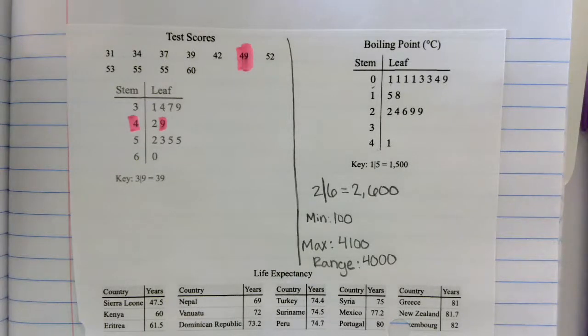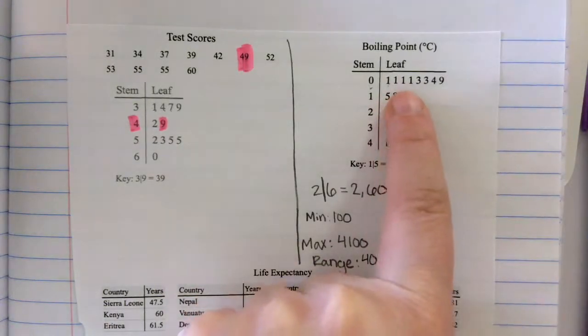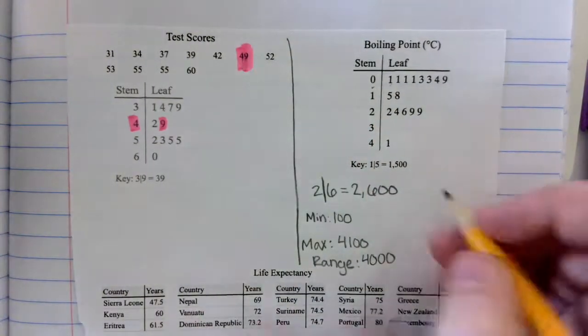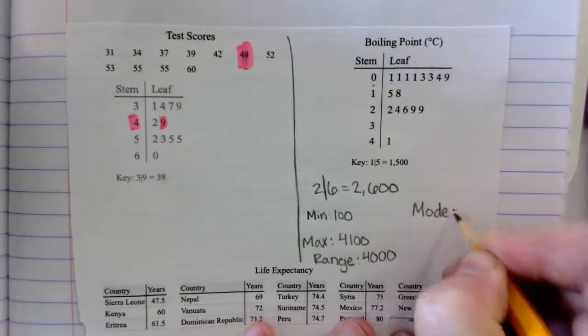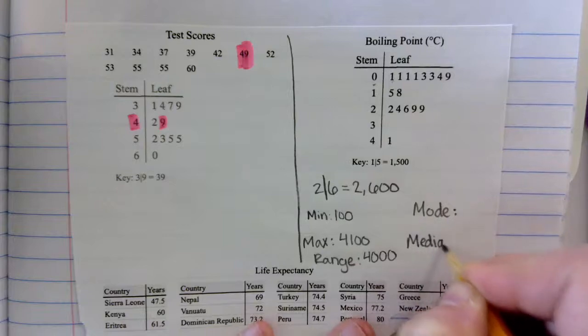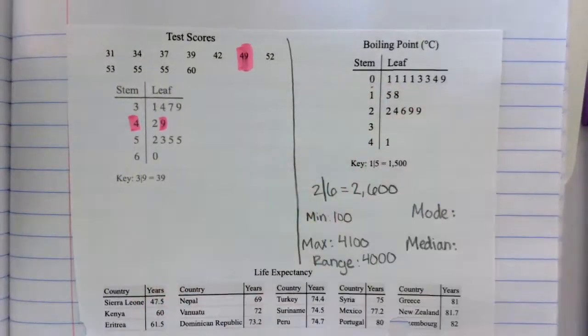So for a mode, I want to look at just each row of the stems. So does this 9 represent the same thing as these 9s? No. So it's really important that when we look at this, these 9s mean 2,900. So there's two 2,900s. This 9 is just a 900, so they're not the same.